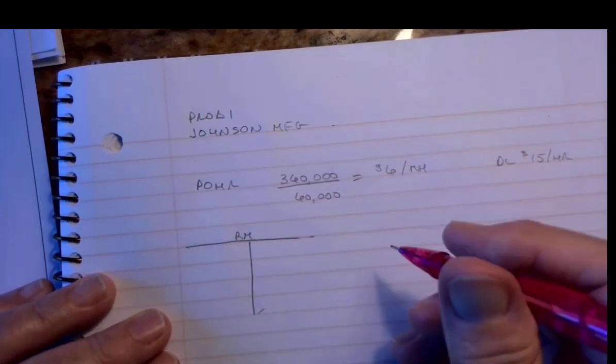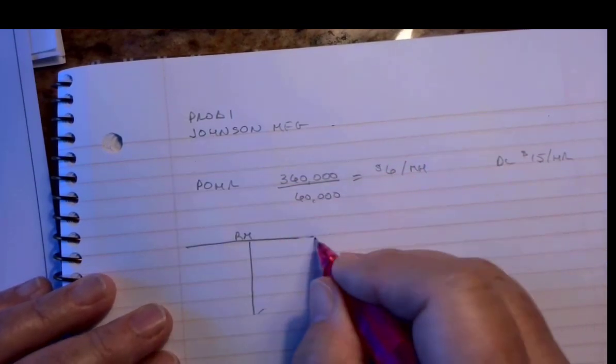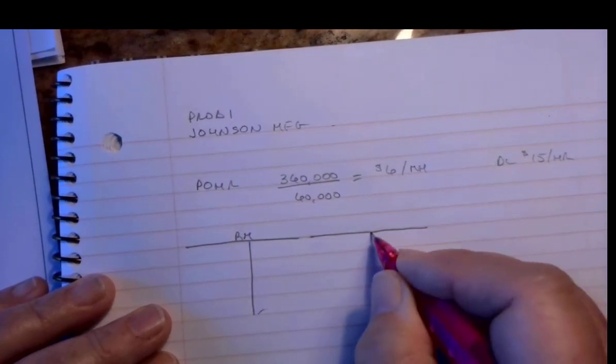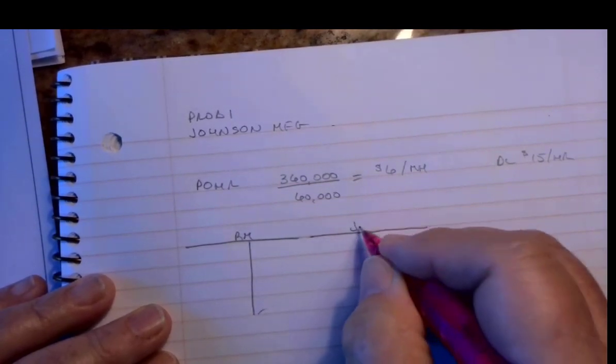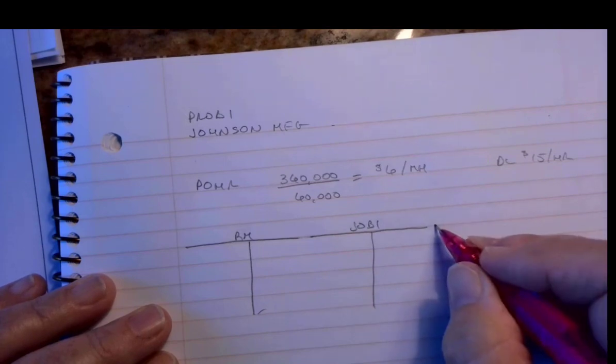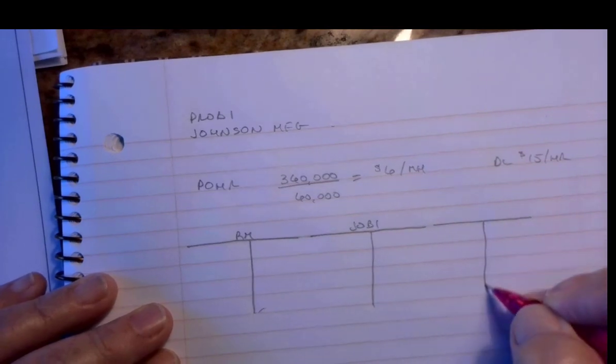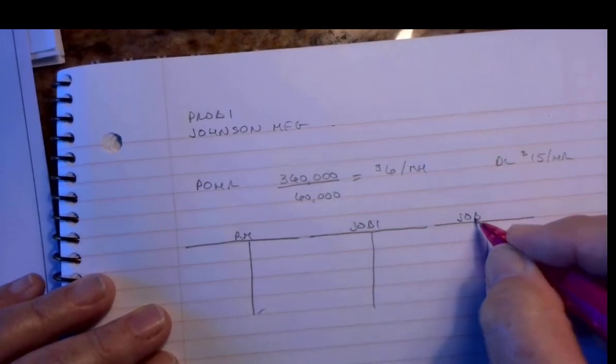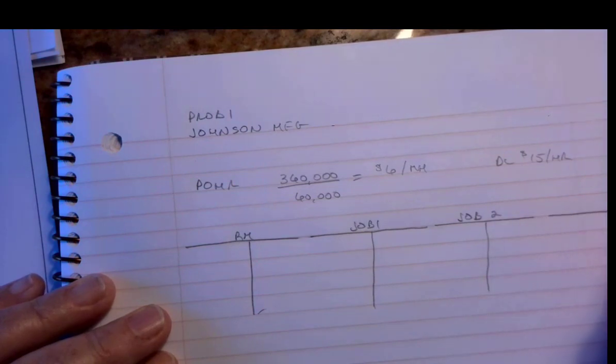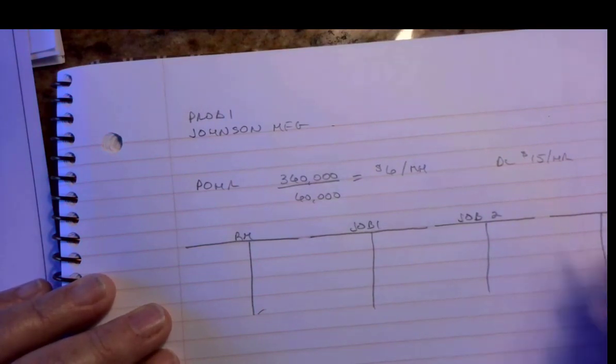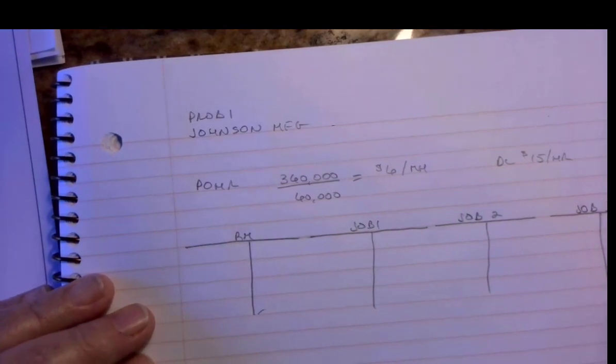And then we're going to have job 1, job 2, and job 3. And then we'll also have finished goods.